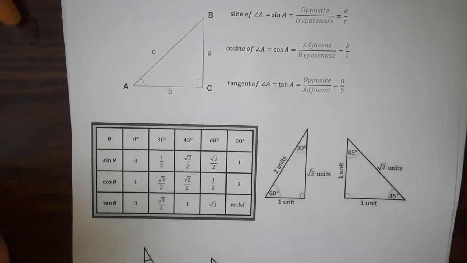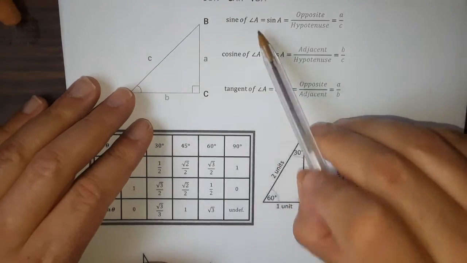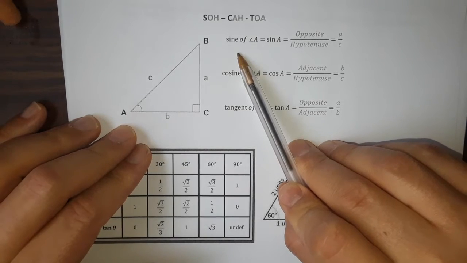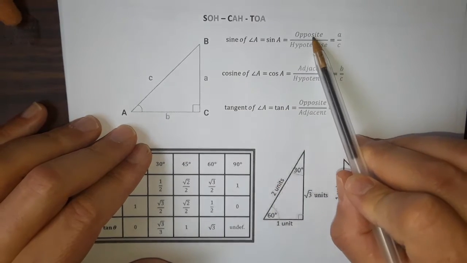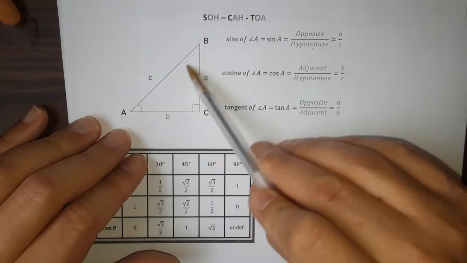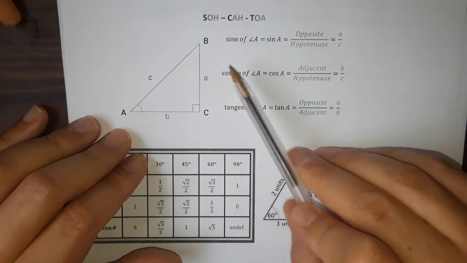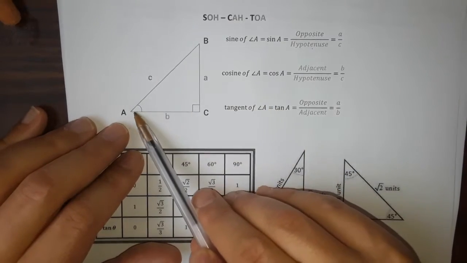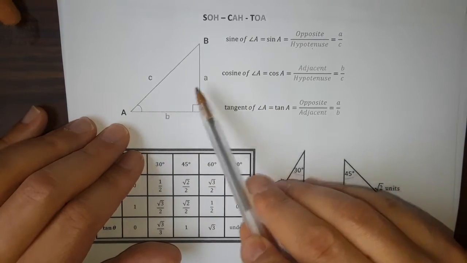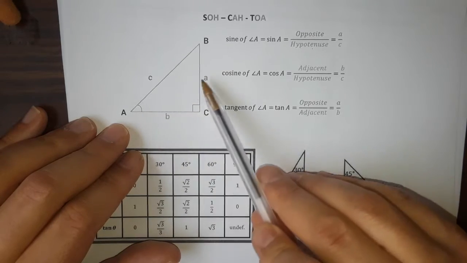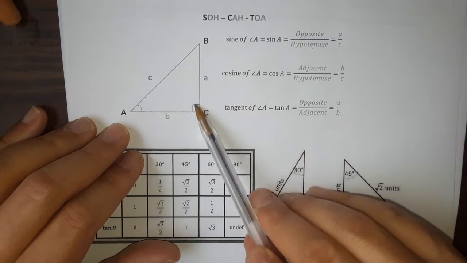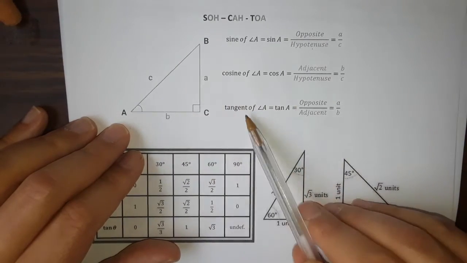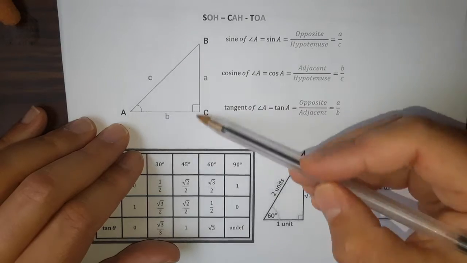Before that, as a reminder, SOHCAHTOA stands for sine. Remember the definition of sine is the opposite side over hypotenuse, always hypotenuse being the longest side. Then we have the cosine is the adjacent, the one touching the angle. This is the opposite, the one across the angle. And this is the adjacent, so the cosine is the adjacent over the hypotenuse, and then tangent is opposite over adjacent.